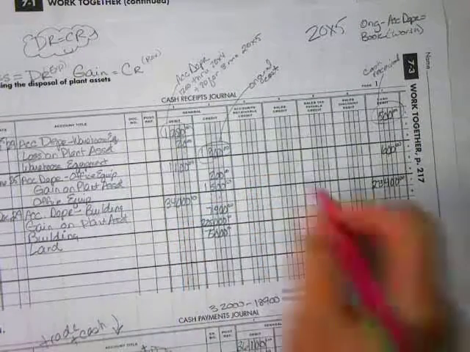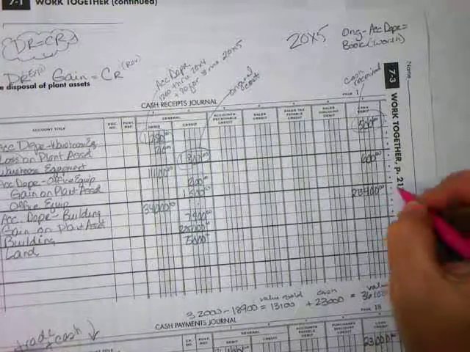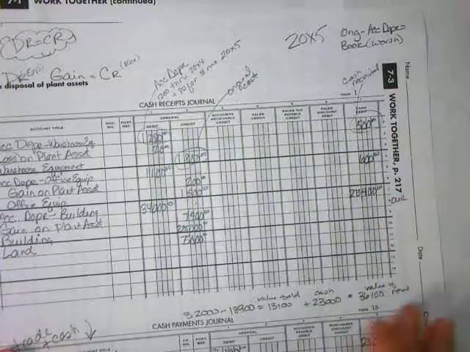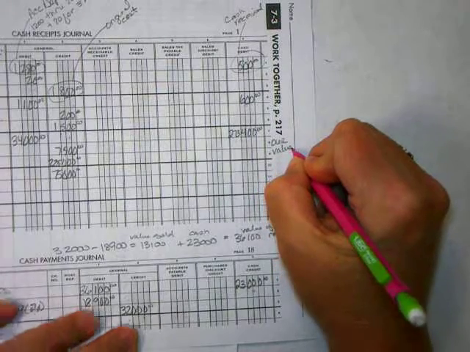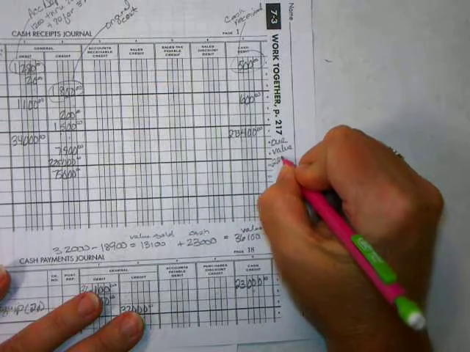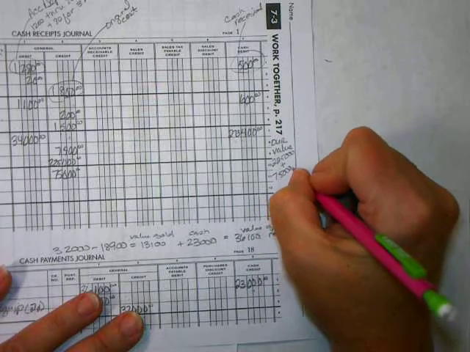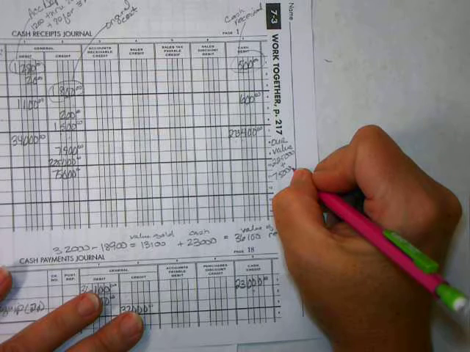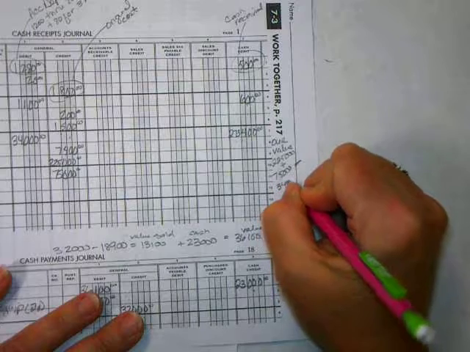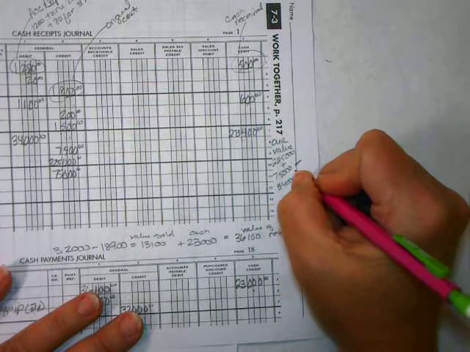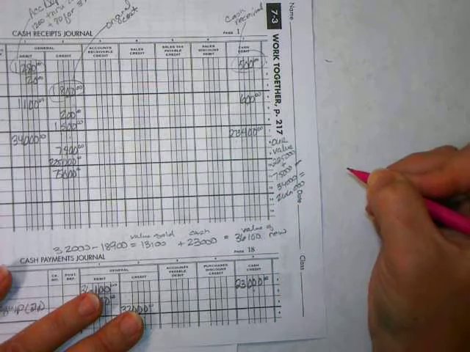So now all my debits are going to equal all my credits. Looking at this one, make sure y'all can see that, our value was the 225,000 plus the land minus 34,000 equals 266,000.